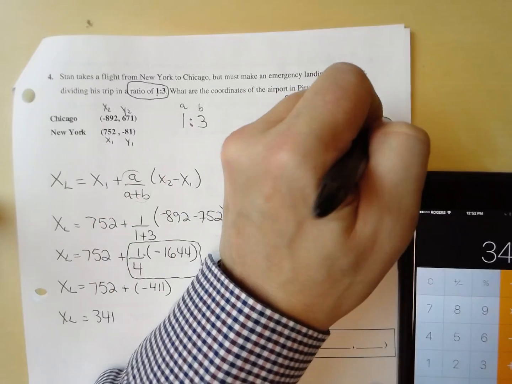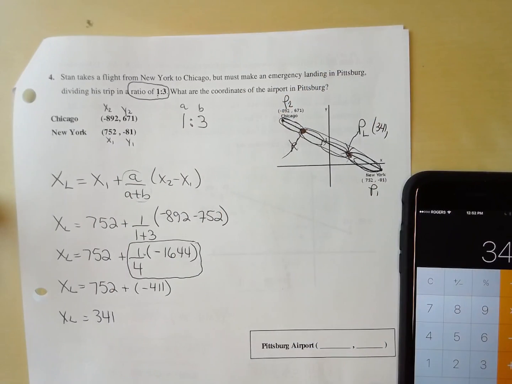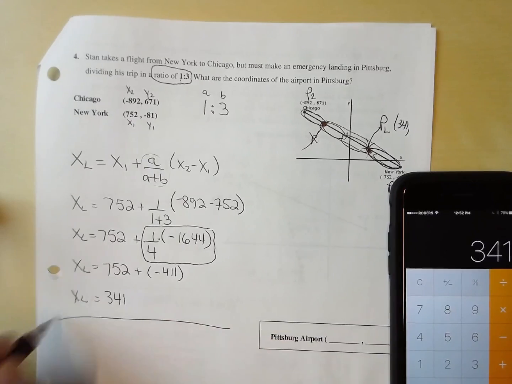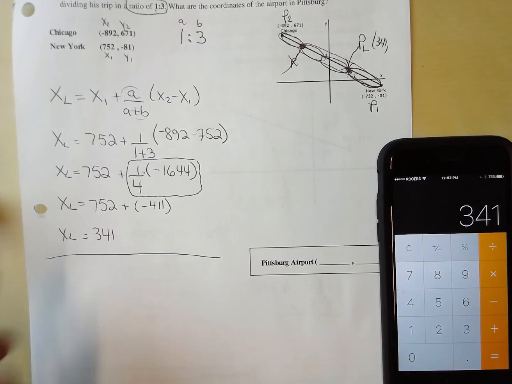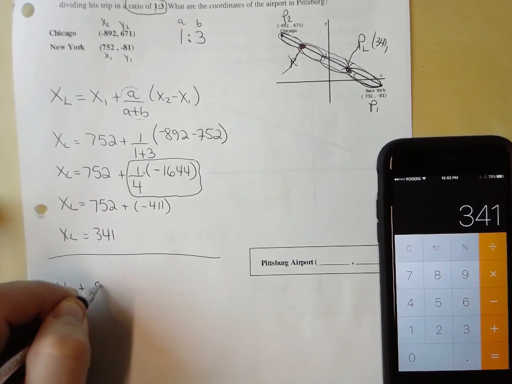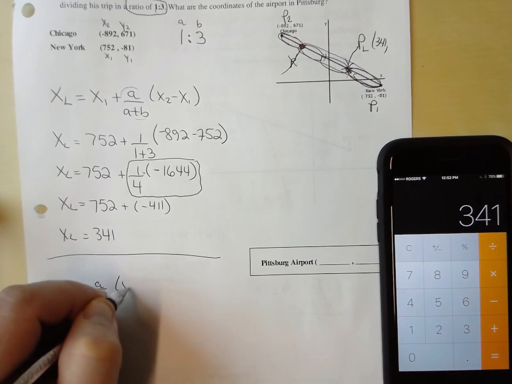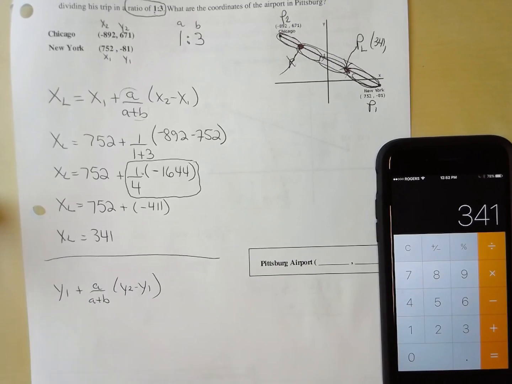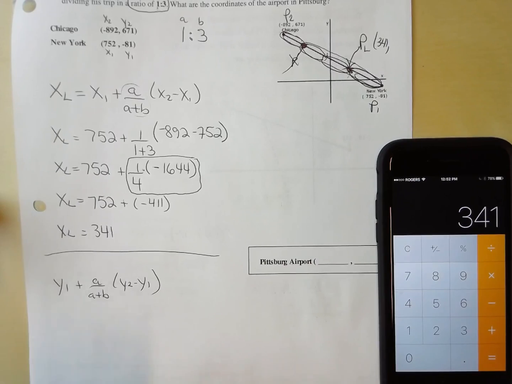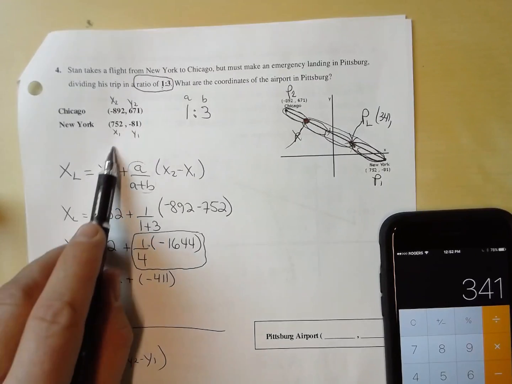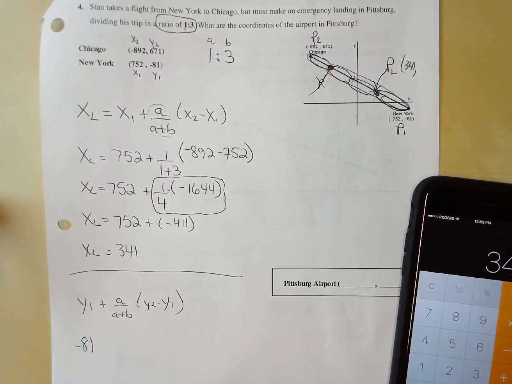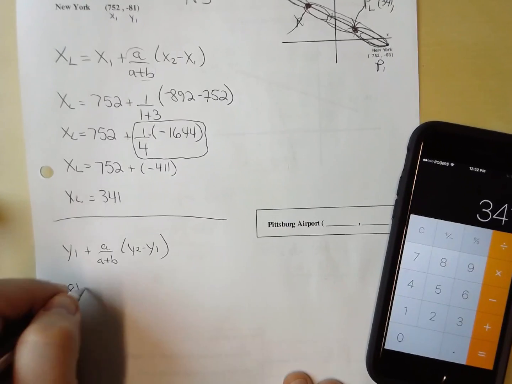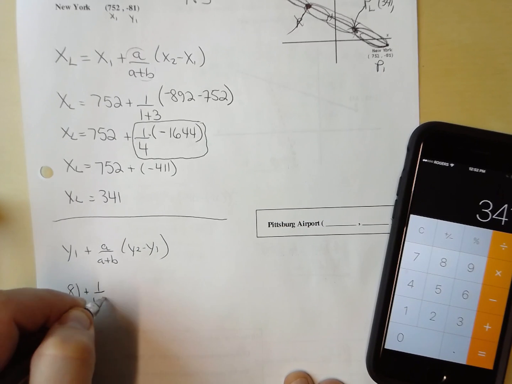So we know that that's 341 comma something. Got to get the y. So same as before, y1 plus a over a plus b times y2 minus y1. The y1, come back up to the top. Y1 right there, New York, negative 81, plus 1 over 1 plus 3. We know what that's going to be.